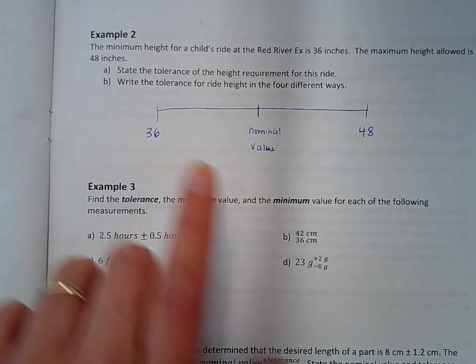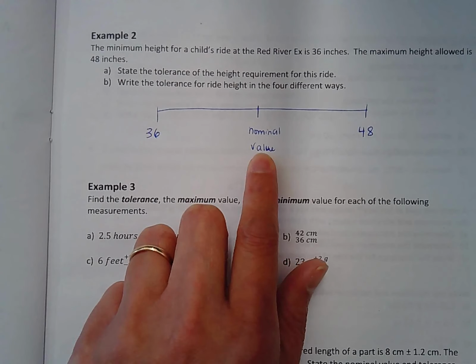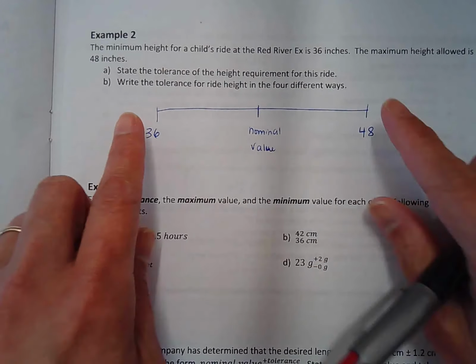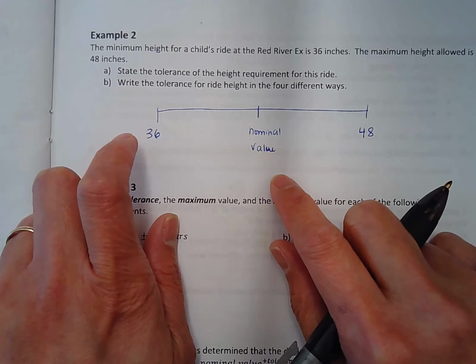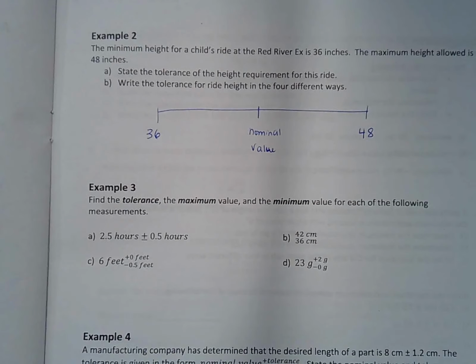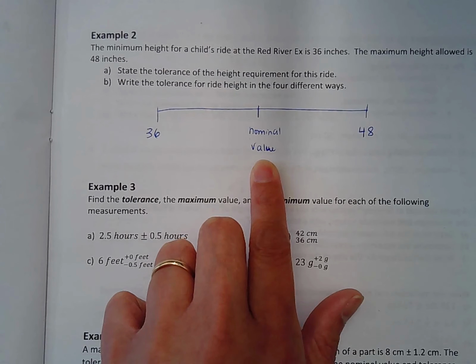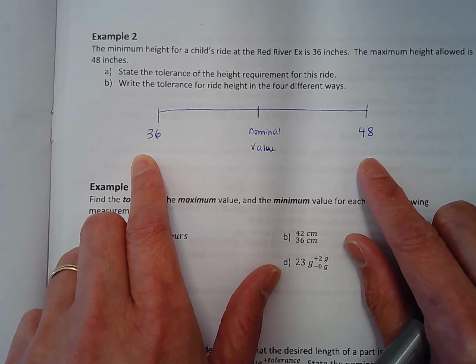If the nominal value is in the middle, let's start off with this one here. If the nominal value is in the middle, what do you think the middle is going to be? 40, no. 42. 42? Okay, 42?